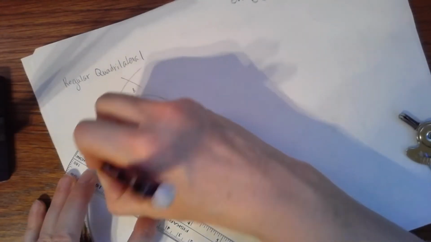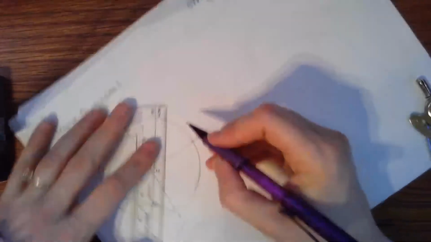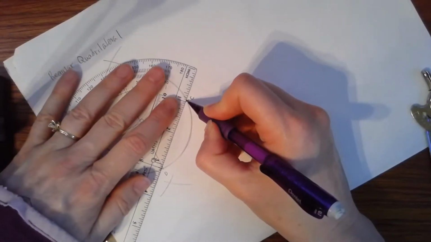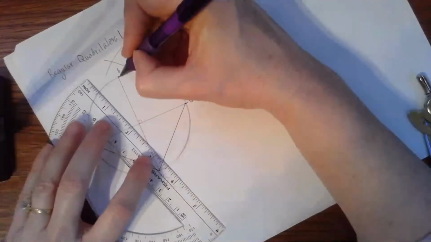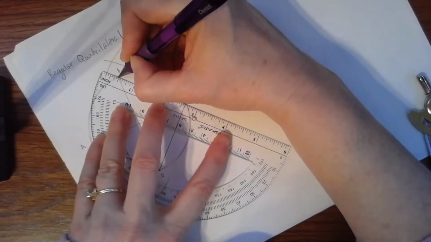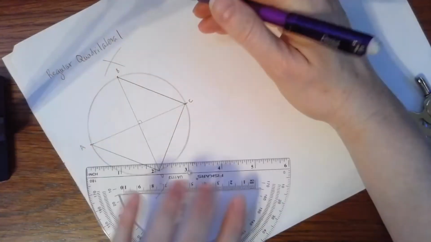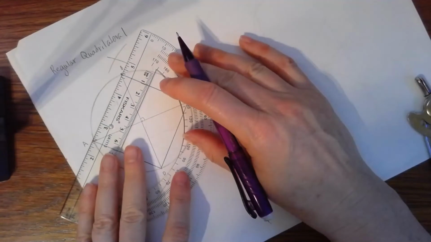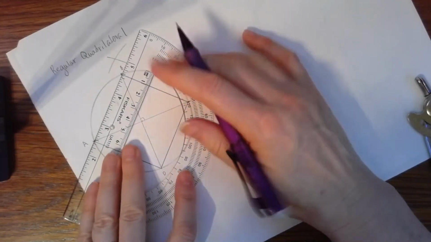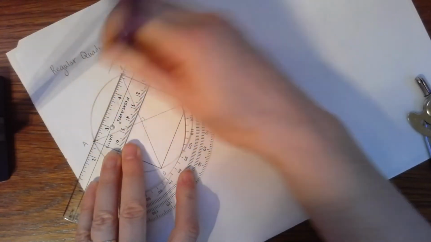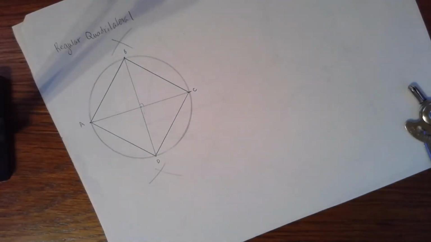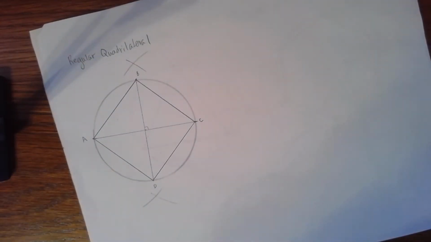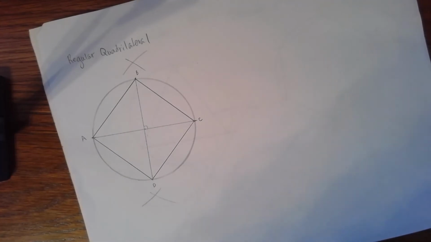Alright, so if I connect those, that will give me the perfect square. Okay, so ABCD is a square, and all you had to do was one perpendicular bisector.